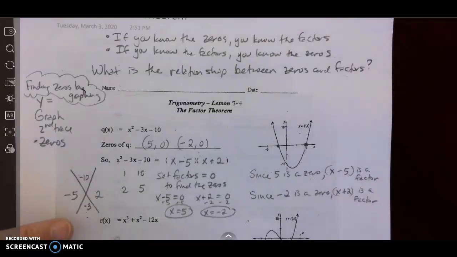All right, let's go to this next equation here. I could go to my graph if I wanted to, and I could graph and find the zeros. And that would then give me the factors. So let's do that.